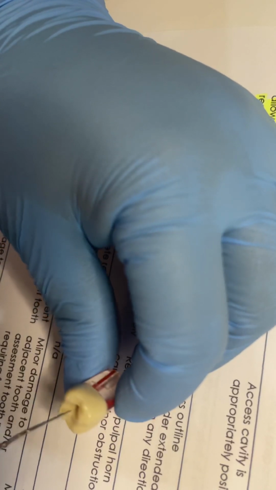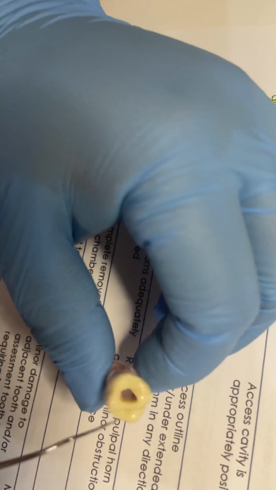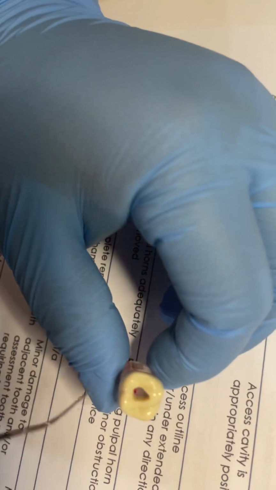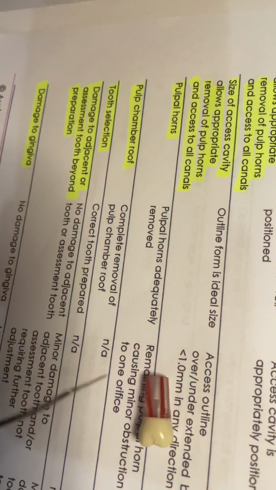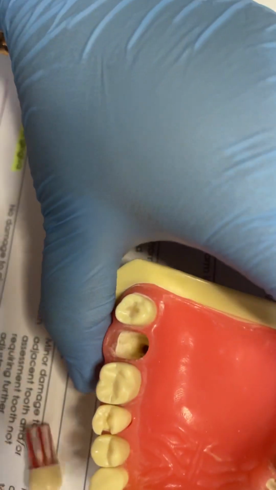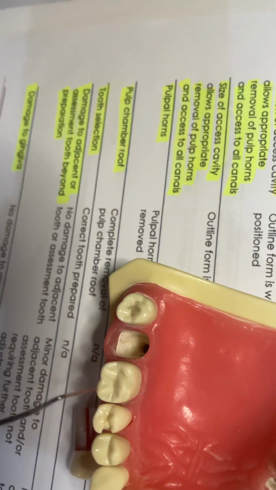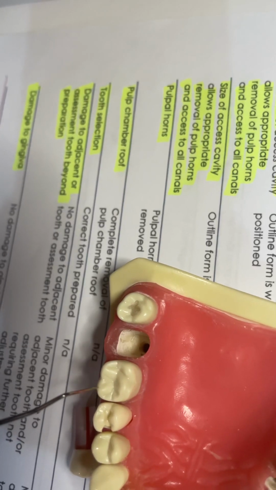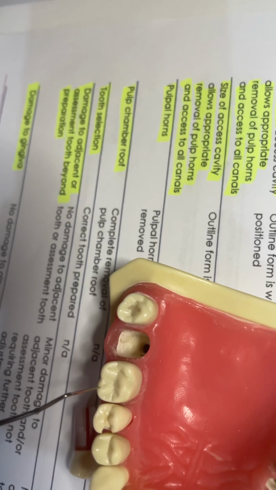If you look at the tooth, in an unprepared tooth, this is our mesiobuccal cusp. This is our palatal cusp, and this is our central pit.